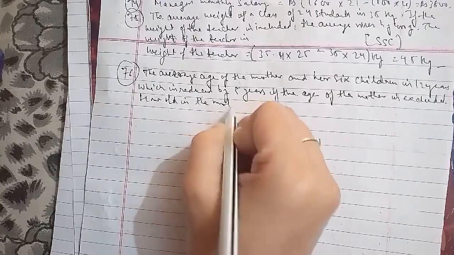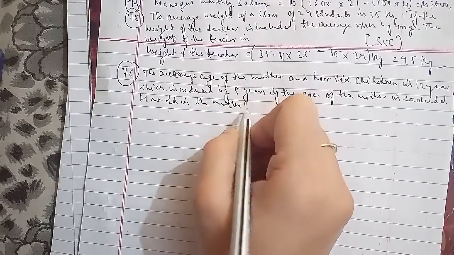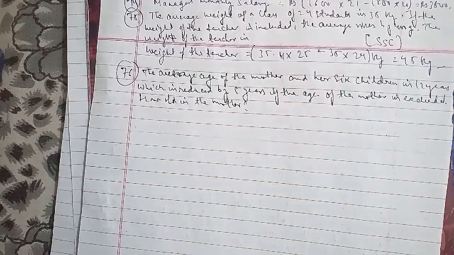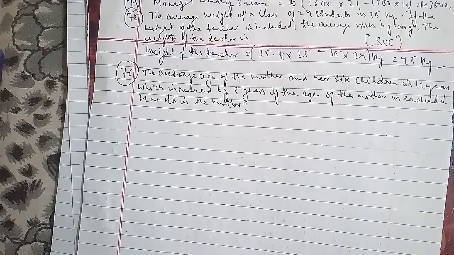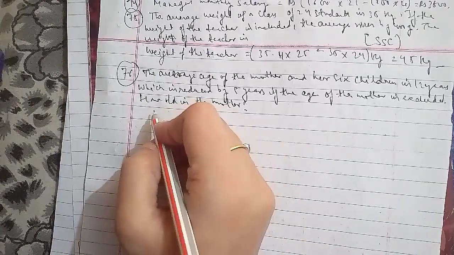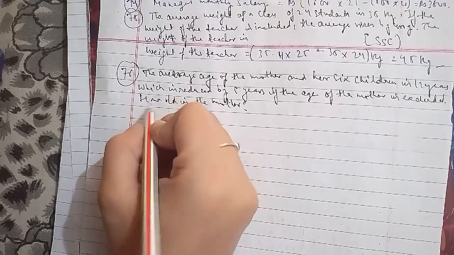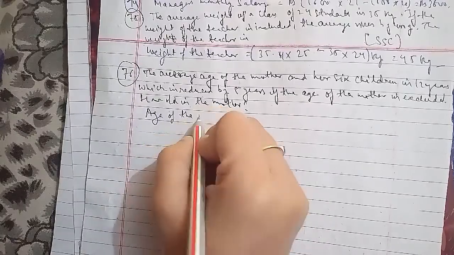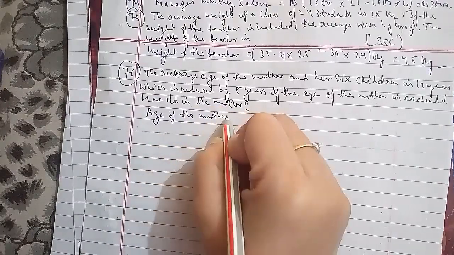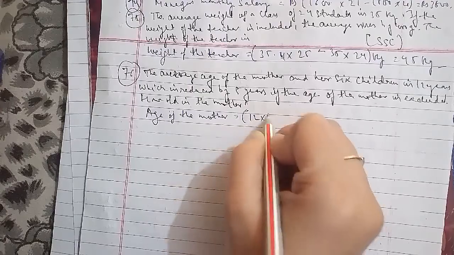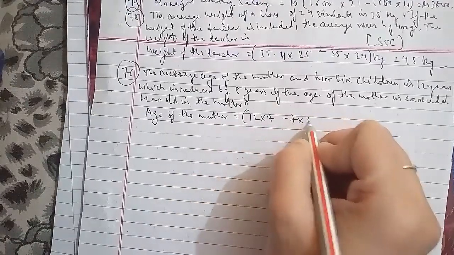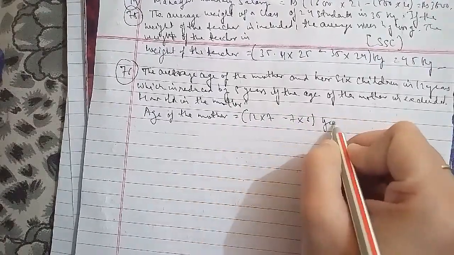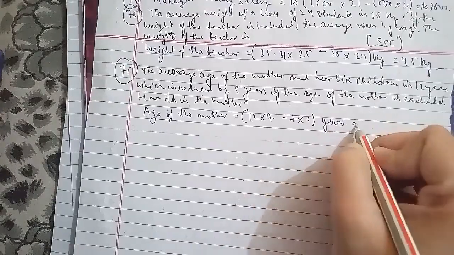So the solution for this 76th question: age of the mother equals 12 into 7 minus 7 into 6 years, which equals 42 years. Now we'll go ahead with another one, the 77th question of the sessions. That is also an important one.